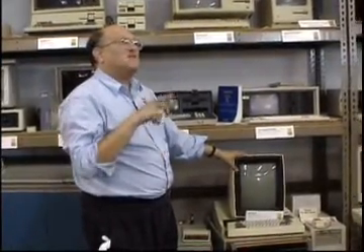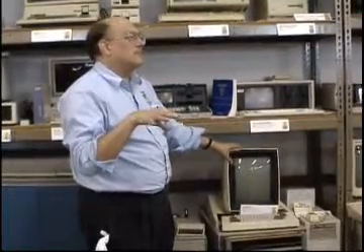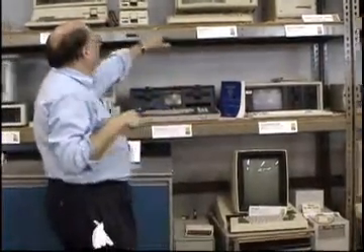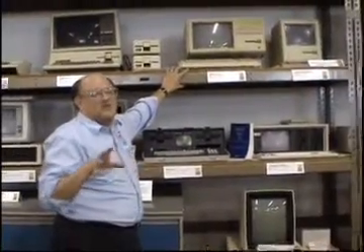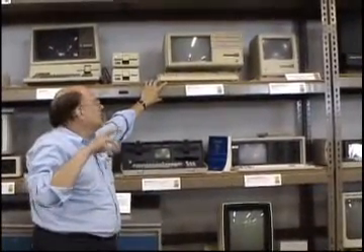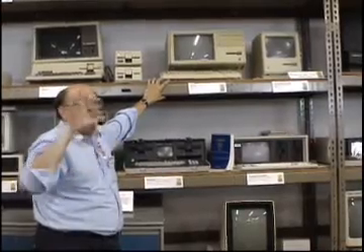Xerox didn't really know how to market that well. Stephen Jobs visited them, saw the prototypes, was inspired and said, that's the way that people can interact with computers. He went back to Apple and they built the Lisa. Not very successful as a product because it cost $10,000, but it was the first machine out of Apple that had a mouse and windows.